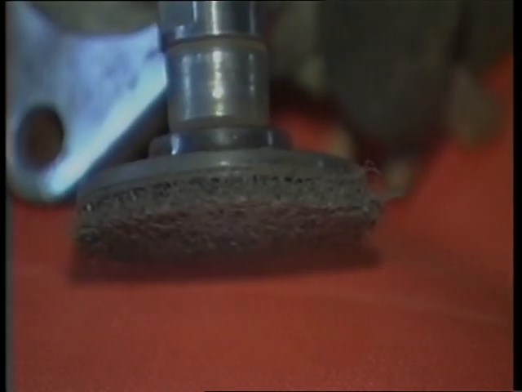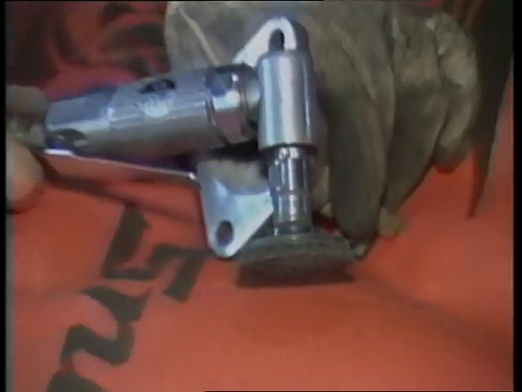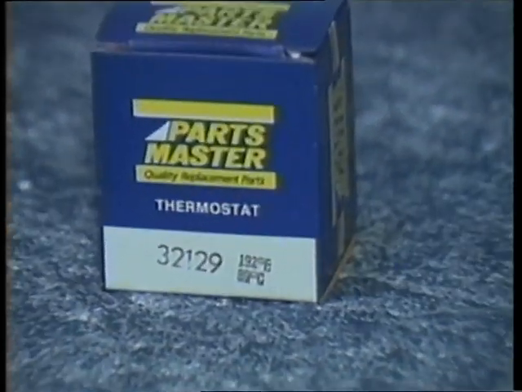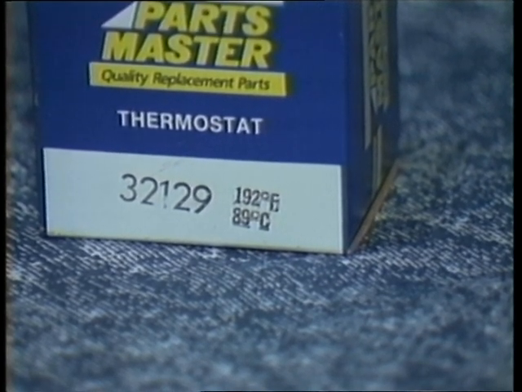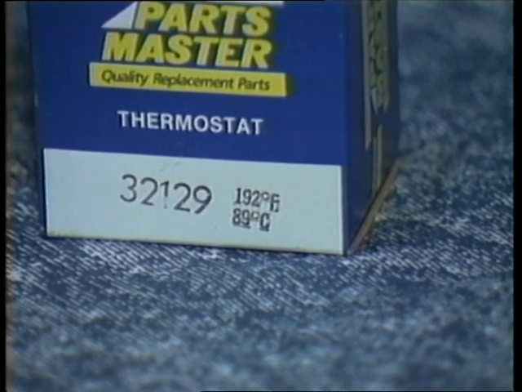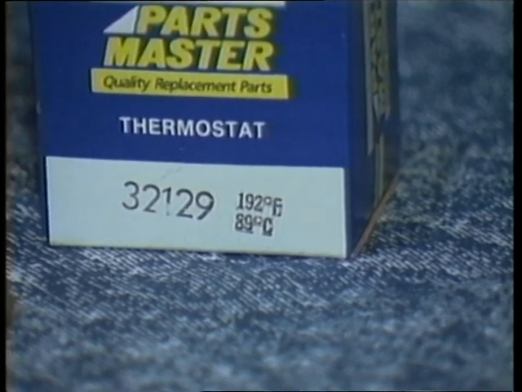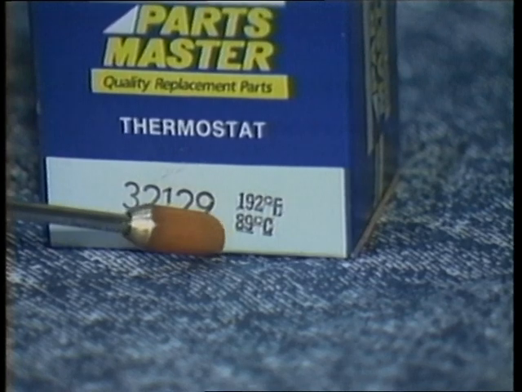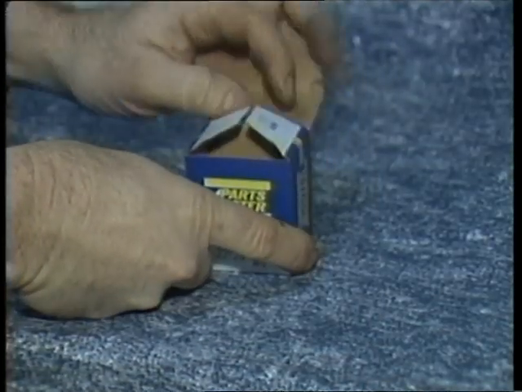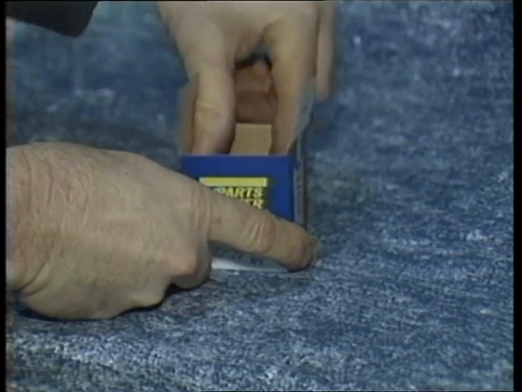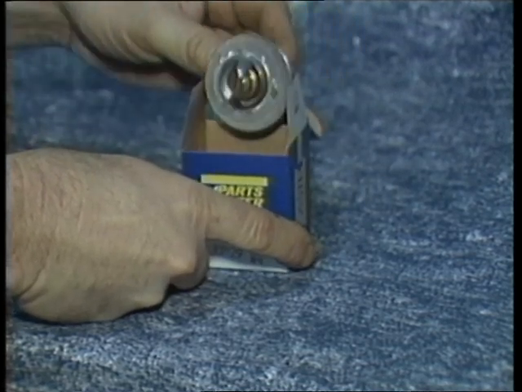Make sure you have the correct replacement thermostat. Check engine specs to determine the correct operating temperature you need. Do not rely on the old thermostat temperature rating. Someone could have changed the thermostat and installed the wrong heat range. If you don't check specs, the new thermostat could cause the same overheating or overcooling problems you're trying to fix.